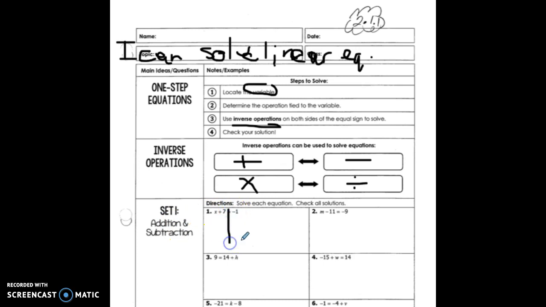We're going to set up this whole balance scale thing. Here's your variable on the left-hand side, and here's the operation next to it. We're going to undo adding 7 by subtracting 7. We cancel the 7s because that's what you just undid. Then -1 plus -7 is -8. And we're done. We're going to move on to the next equation.